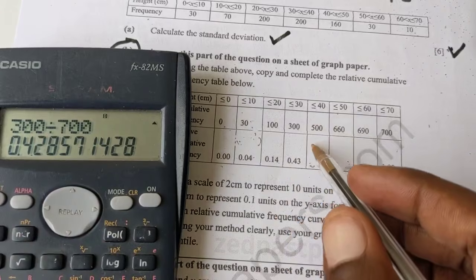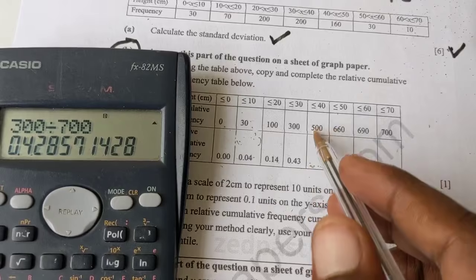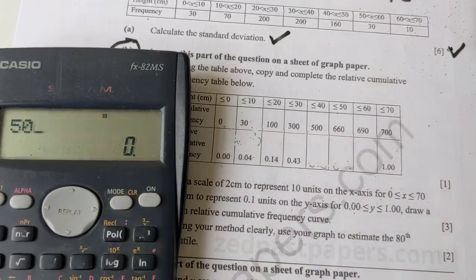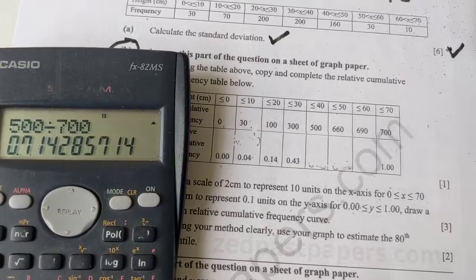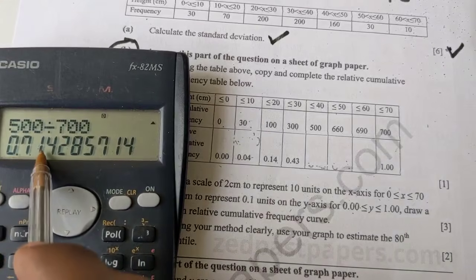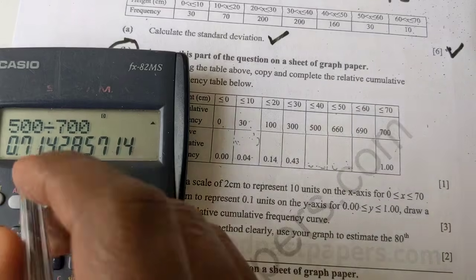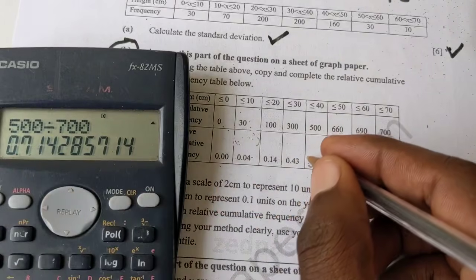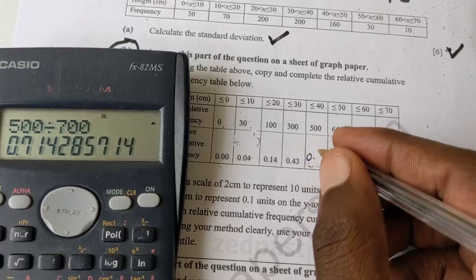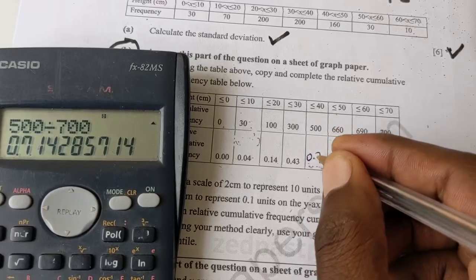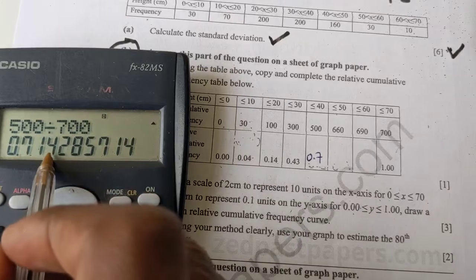So how about in here? This is how we are filling it. 500 divided by 700, you are going to have 0.71 and so on. But we are rounding it off to 2 decimal places, so this is 0.71. Is the number following the 1 greater than 4?